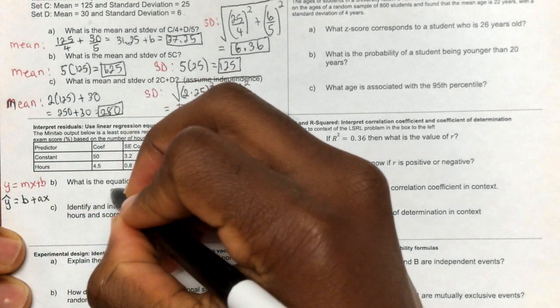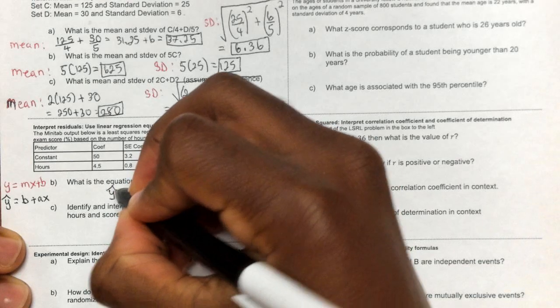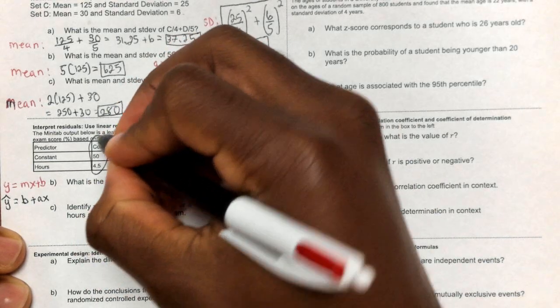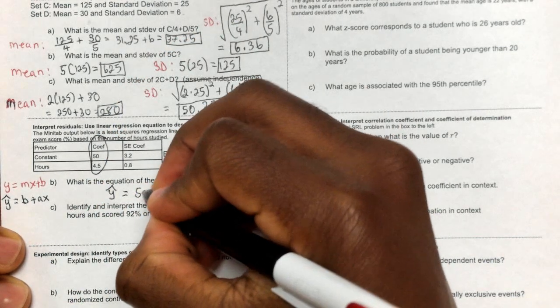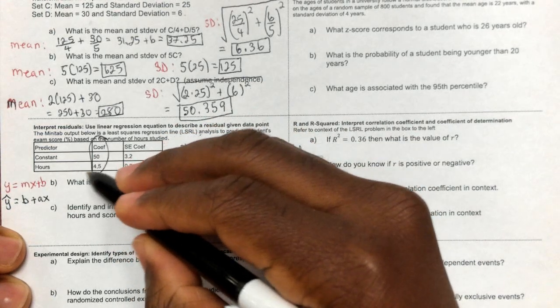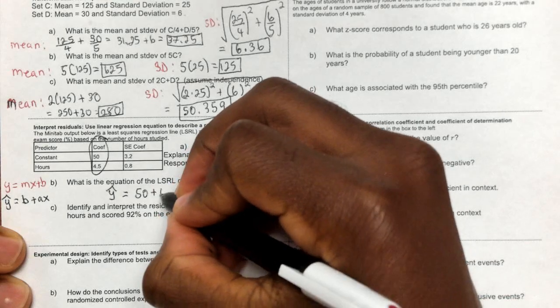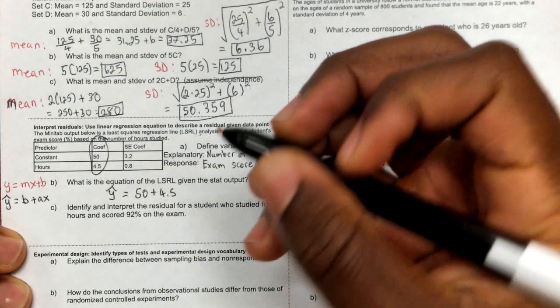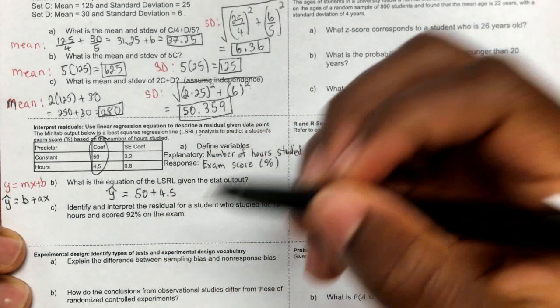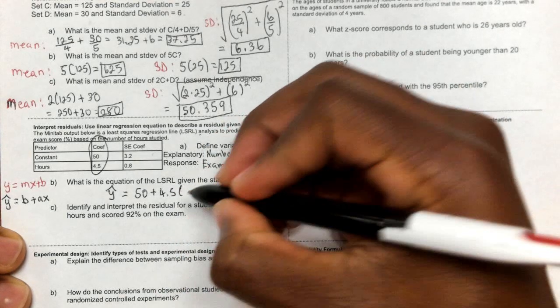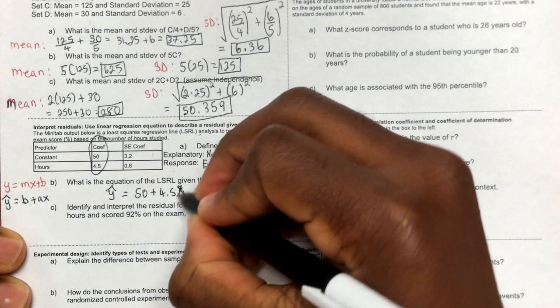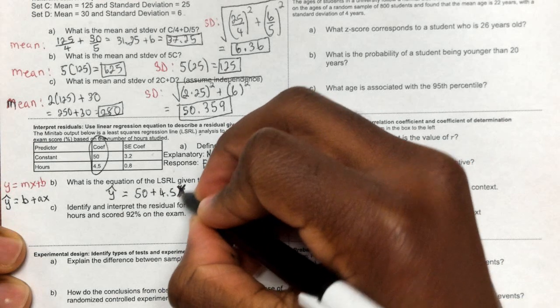So y hat is equal to the coefficient for the constant, which was 50, and then the coefficient for the hours, which is 4.5 increase every single time that you would do some type of studying. So this is where we add our x attached.